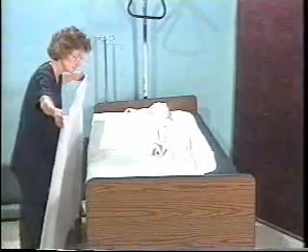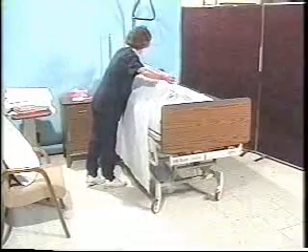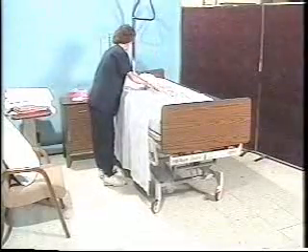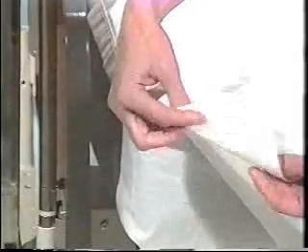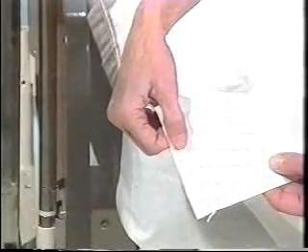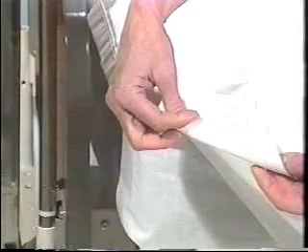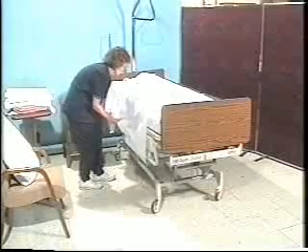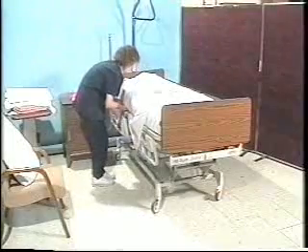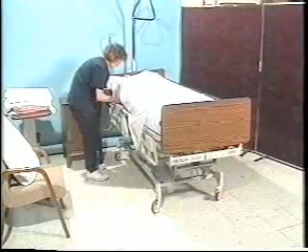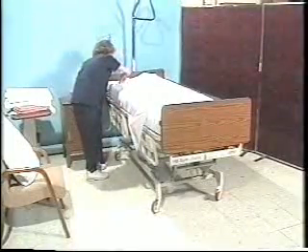The cotton draw sheet must completely cover the plastic draw sheet so that the plastic does not come in contact with the patient's skin. If the cotton draw sheet has a hem, make sure it's facing away from the patient's skin. Cotton and plastic draw sheets are tucked under the mattress. You can tuck them in together or separately, whichever is more comfortable for you. Just make sure they're smooth and tight when finished.